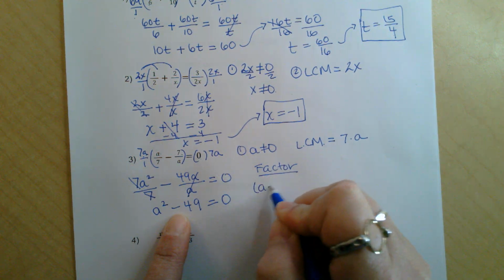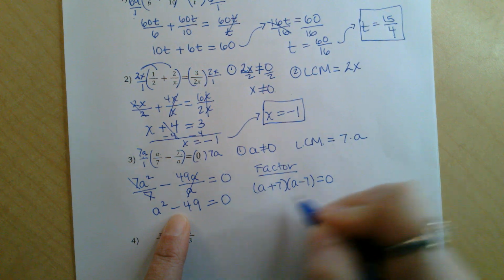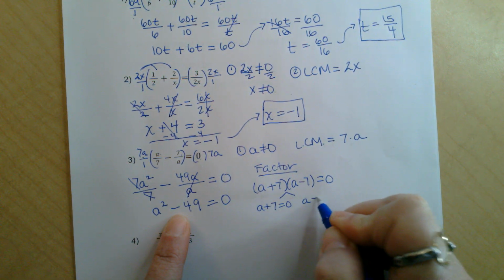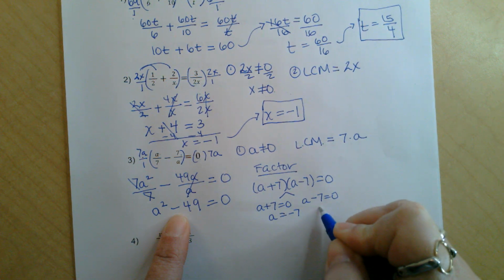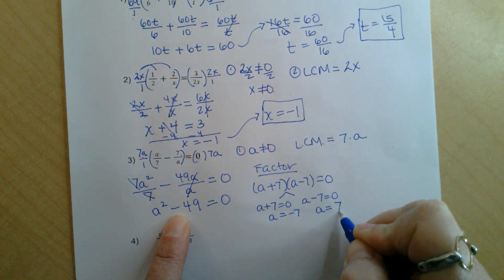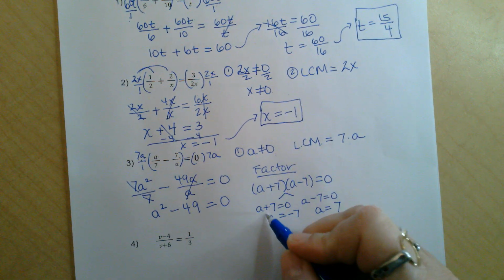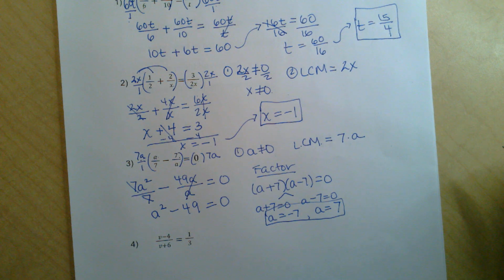and when we factor, we're going to get a plus 7 times a minus 7 equals 0, and then split them up. a plus 7 equals 0, a minus 7 equals 0. So a equals negative 7, and a equals positive 7. And checking these, neither of them are 0, so we see that these are our answers.